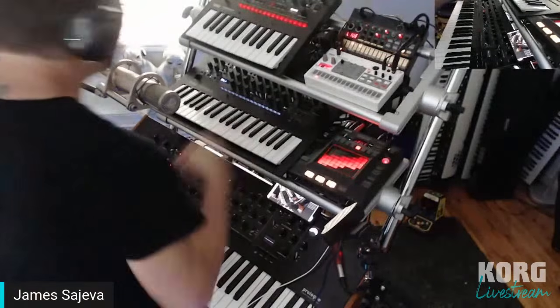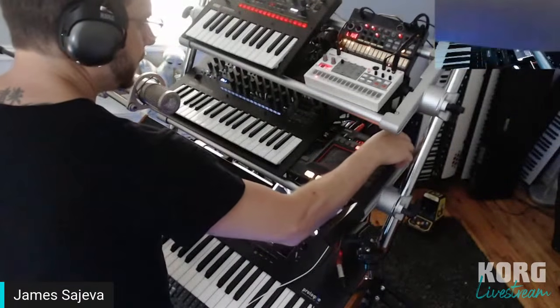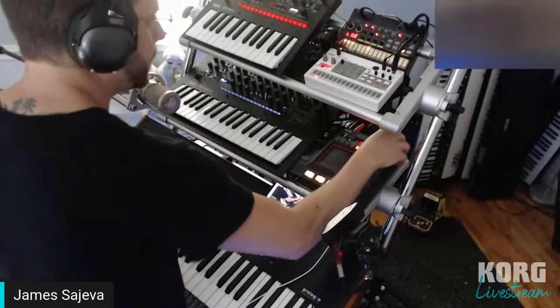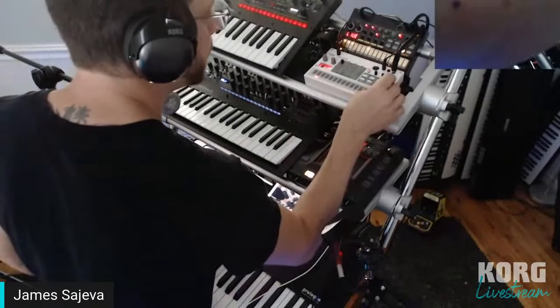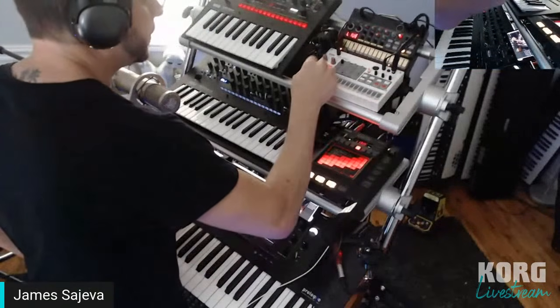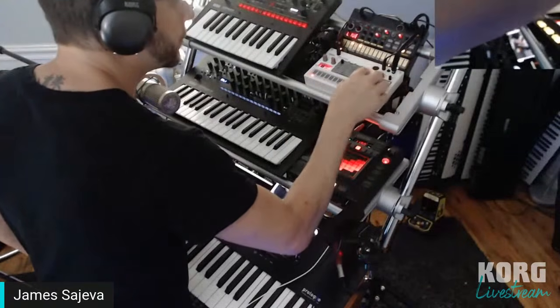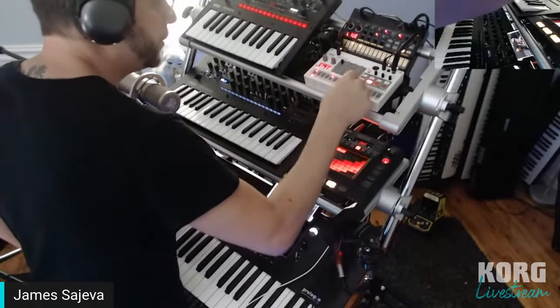Okay, let's do that. So I cleared out the pattern here. Step sequence. Just get the 4 on the floor going.